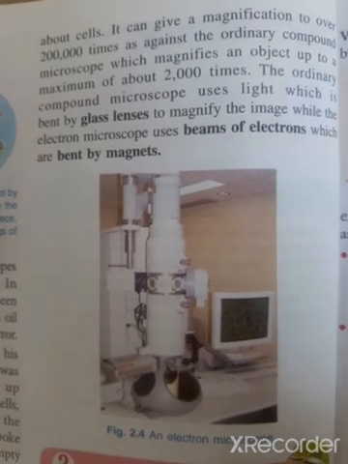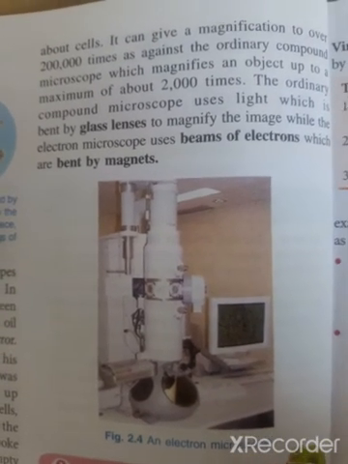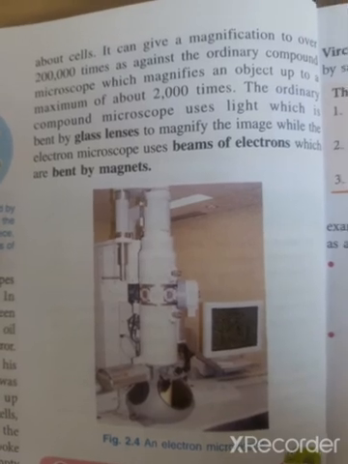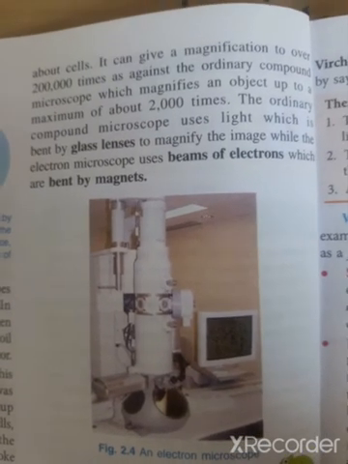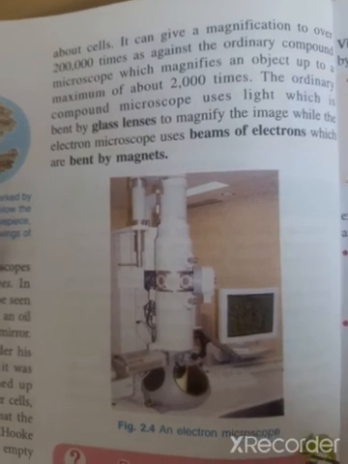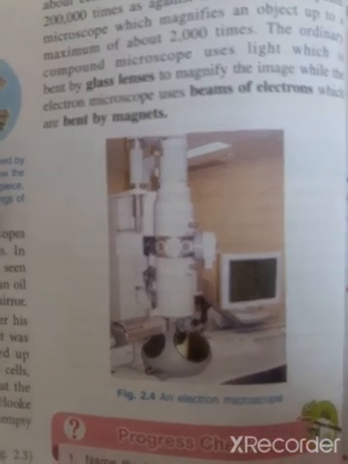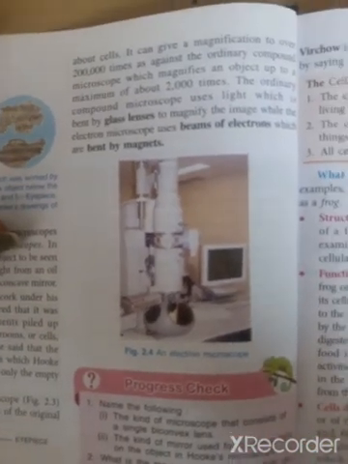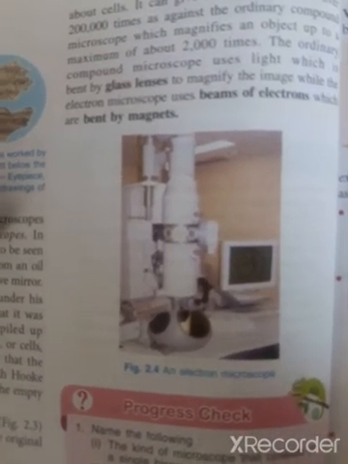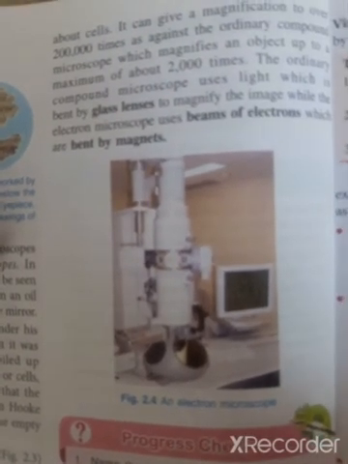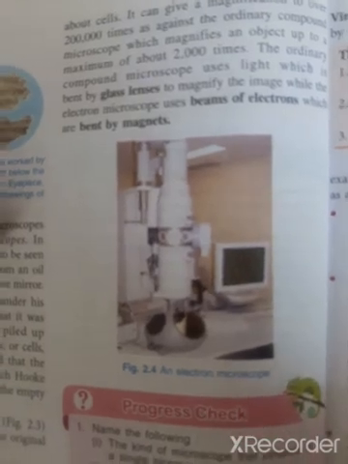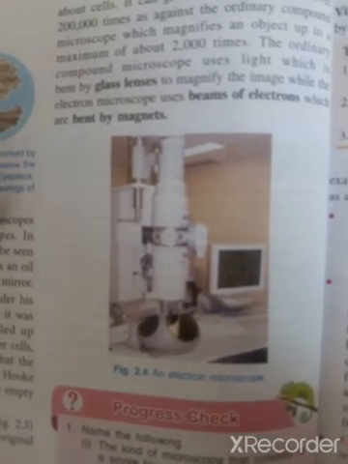The ordinary compound microscope uses light, underline this, which is bent by glass lenses to magnify the image. But in an electron microscope, what is used? Beam of electrons, underline this whole portion. This is the structure of an electron microscope. These are quite expensive. Whenever you get a chance to move to some university for higher studies, there you will definitely find these microscopes.